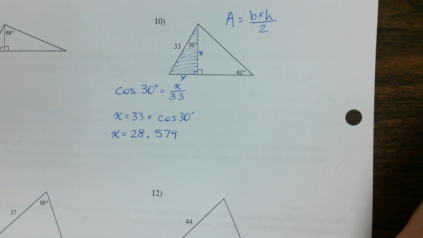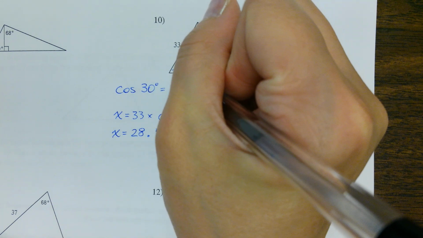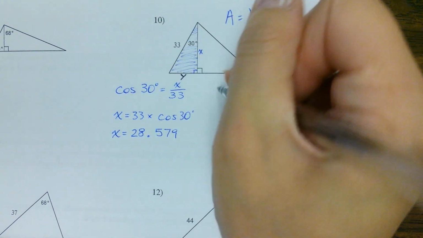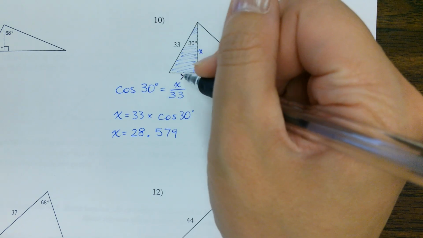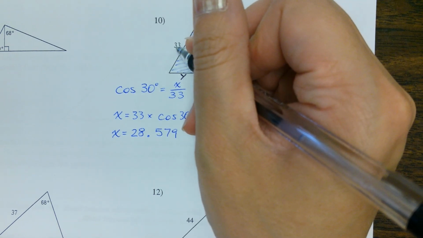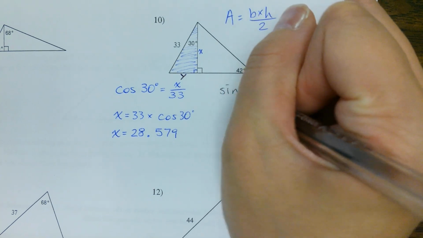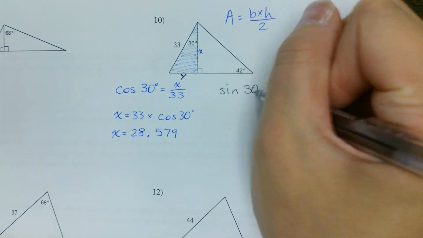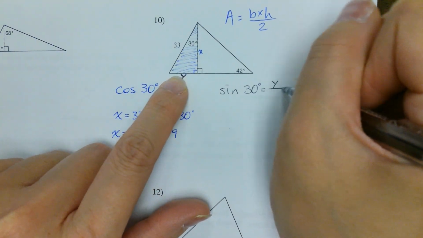I'll use black. For y, in this right angle triangle, that would be opposite over hypotenuse. So sine 30 degrees equals opposite over hypotenuse.